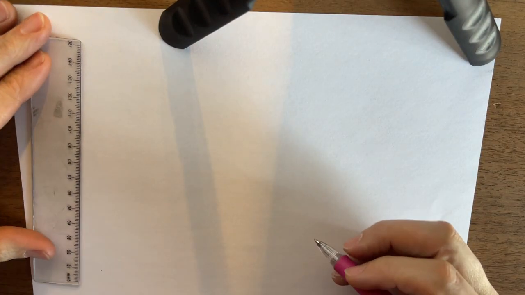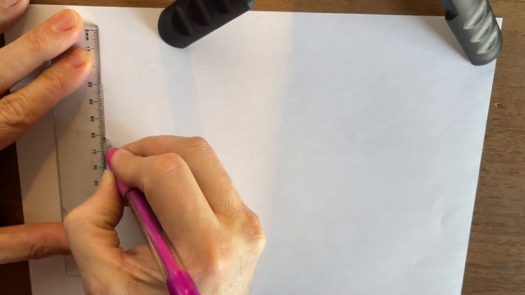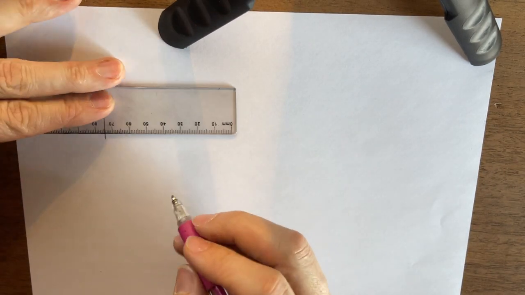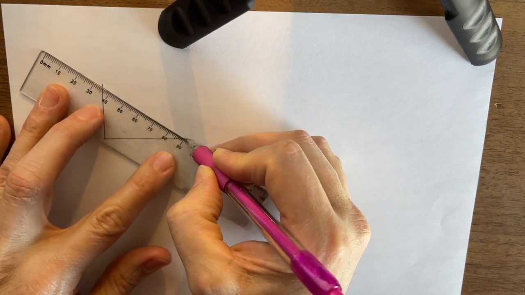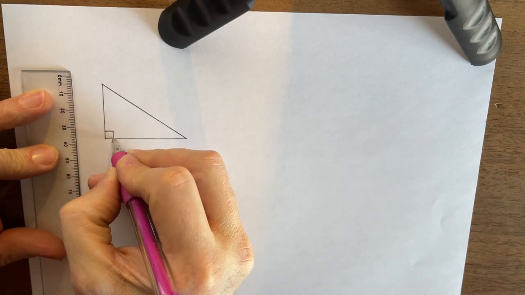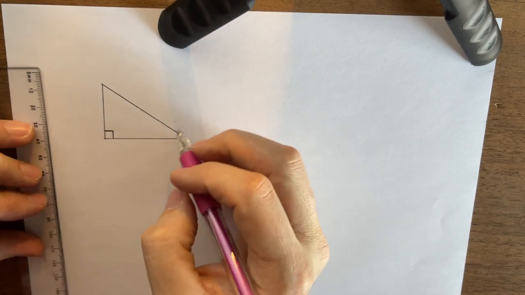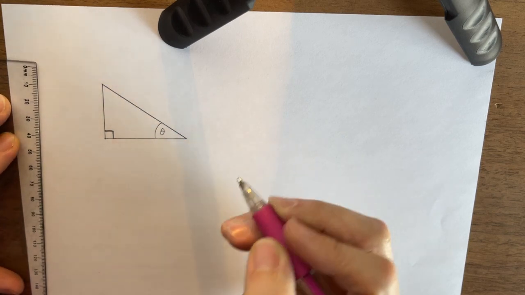Okay, so if we start off with a triangle, this is an inclined plane problem, and I will just draw a right triangle. So this is the right angle, that's a 90-degree angle, and we have to pick this angle, theta.